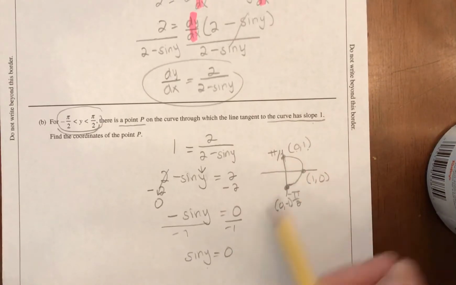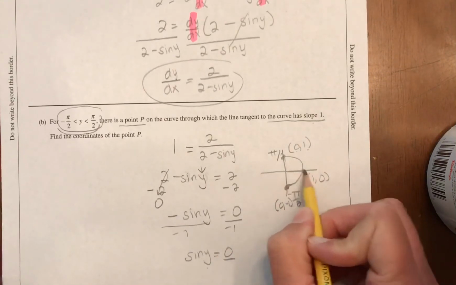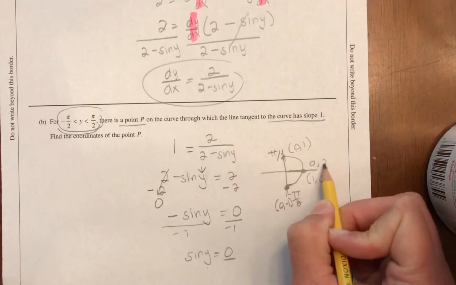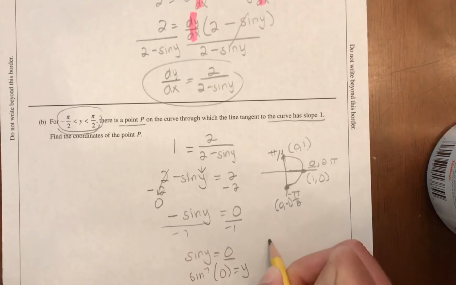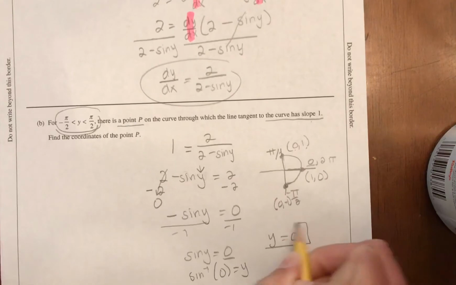So on that interval, when is the sine value equal to 0? Well, right here. And this radian value is 0 or 2 pi, so we're just going to stick with 0. So inverse sine of 0 is equal to y. So y is equal to 0.